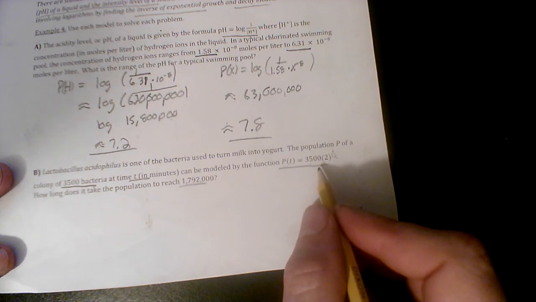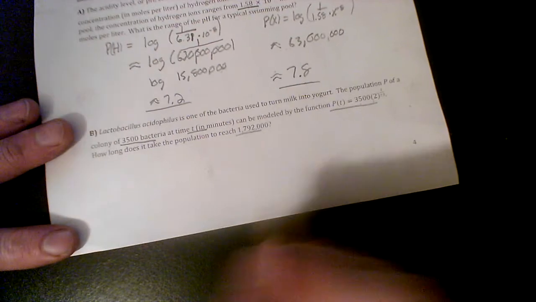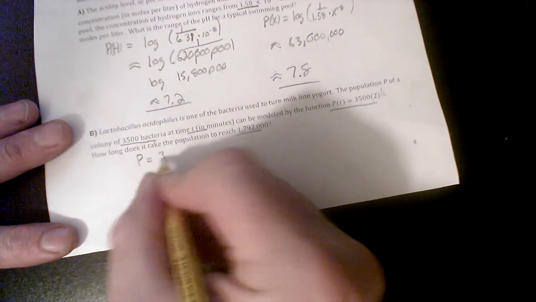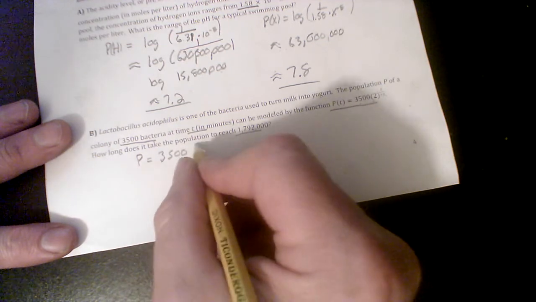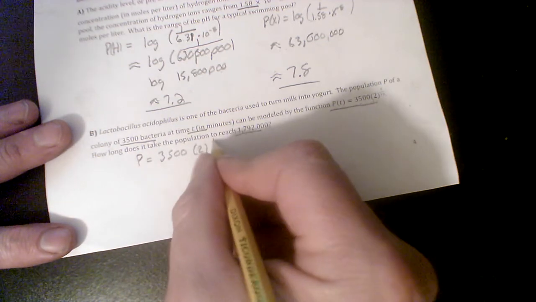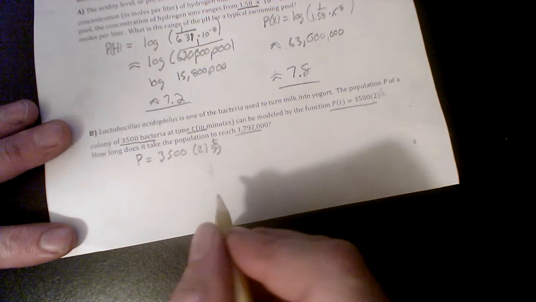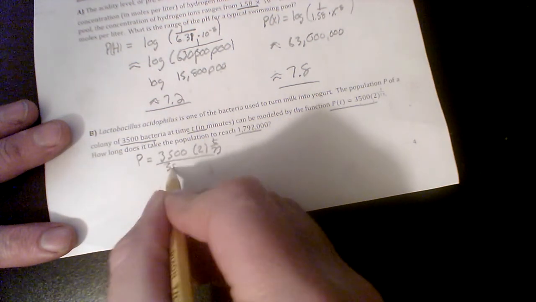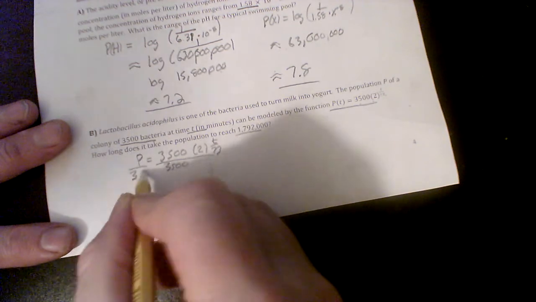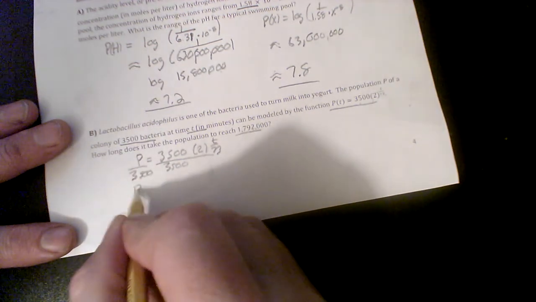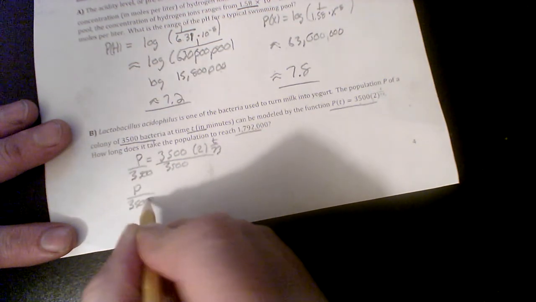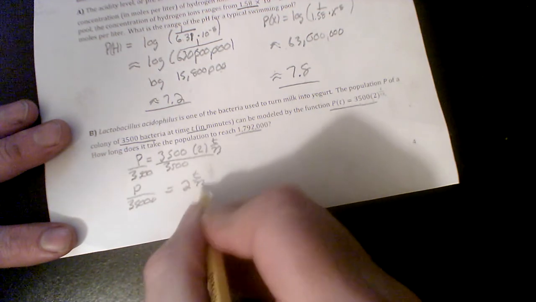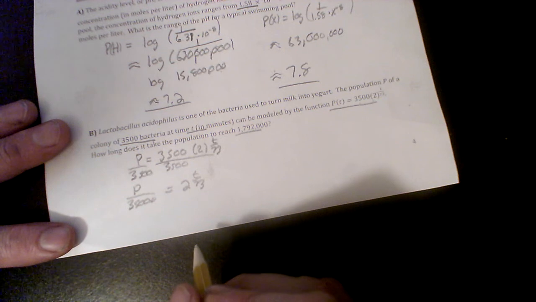So, first thing I'm going to do is write it. P equals 3500 times 2 to the T over 73. And now I'm just going to start peeling stuff away, right? I'm going to divide by 3,500 here and 3,500 here. That gives me P divided by 3,500 is equal to 2 to the T over 73 power. Alright?